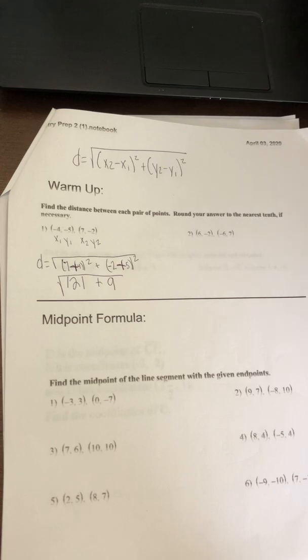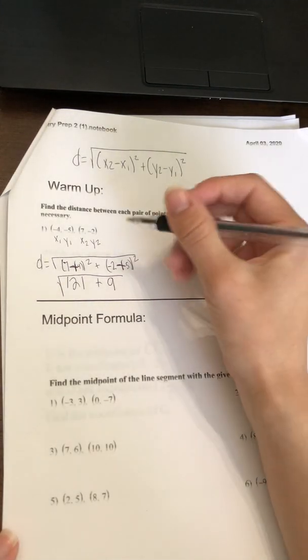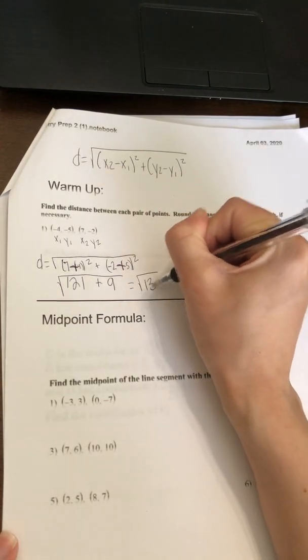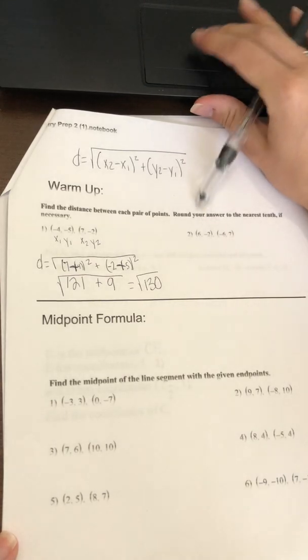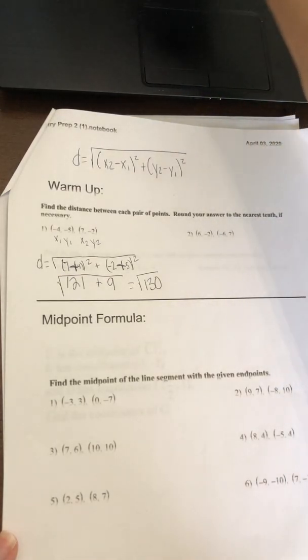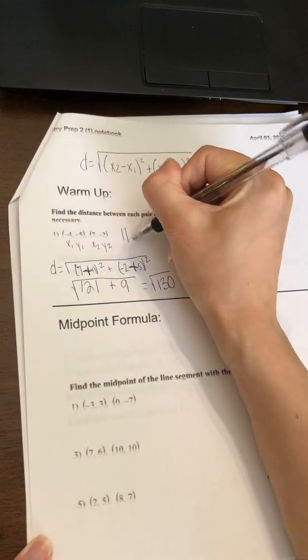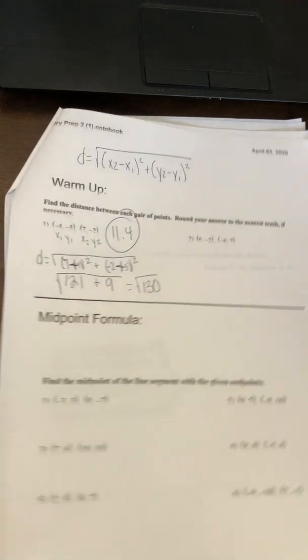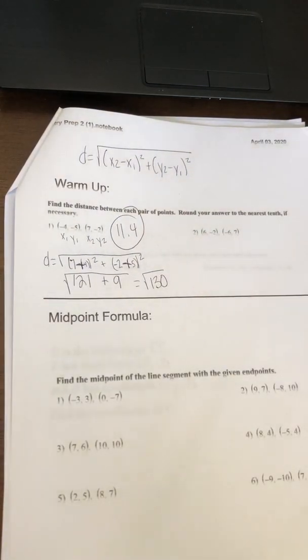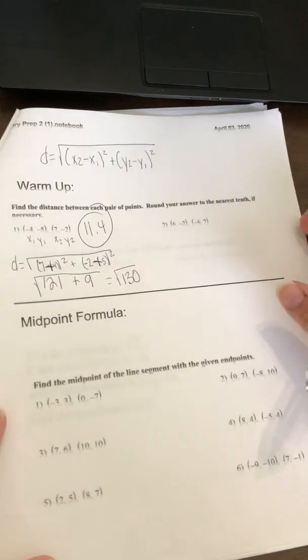So then, 121 plus 9 is 130. But you still have to take the square root of that. And we're just going to round it to the nearest tenth, which is 11.4. So that's the distance between those 2 points. So that's what we did a few days ago.